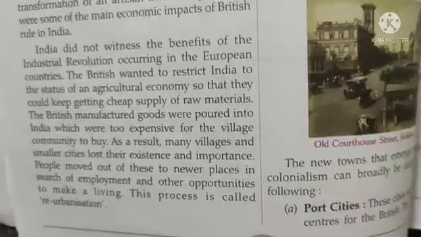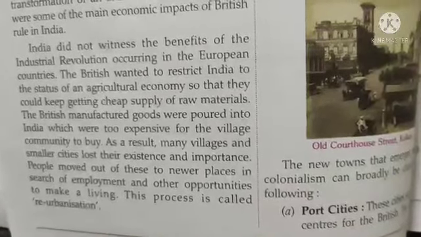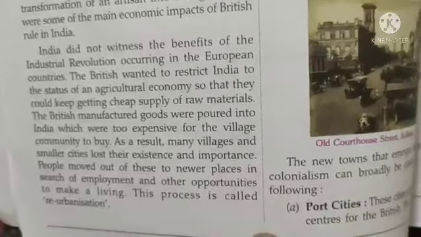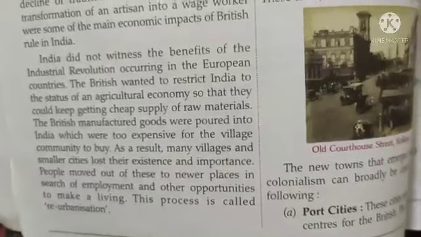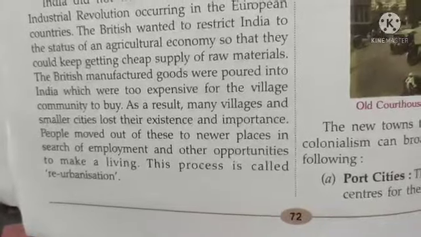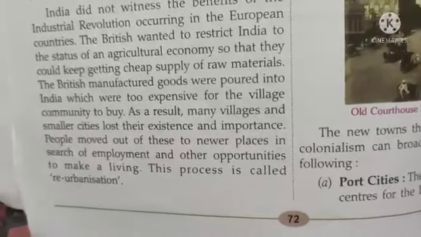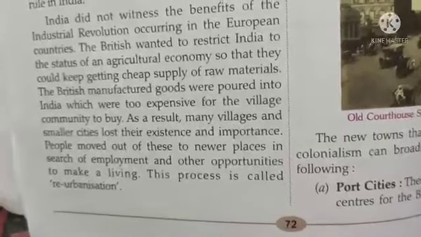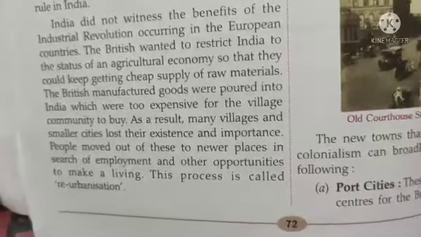So for this reason, many villages and towns, smaller cities, lost their existence and importance. People started to move from these places in search of employment and other opportunities, and to earn their livelihood. And this process of moving out from their original place is called re-urbanization. So in the process of re-urbanization, growth of new towns happened.